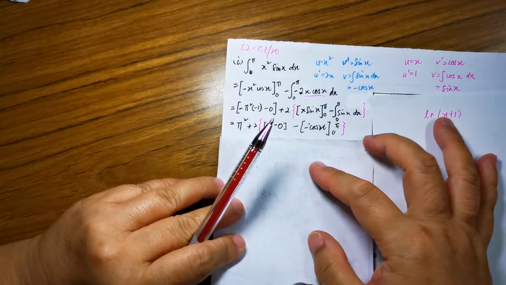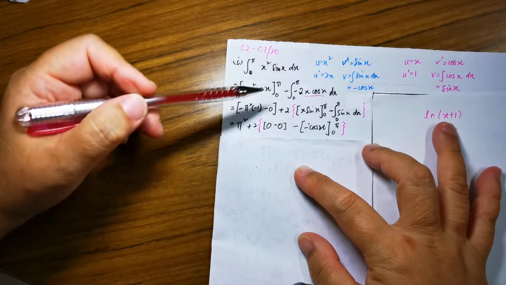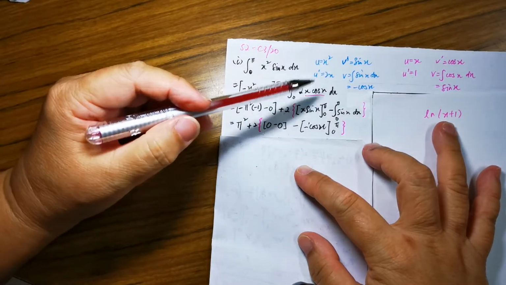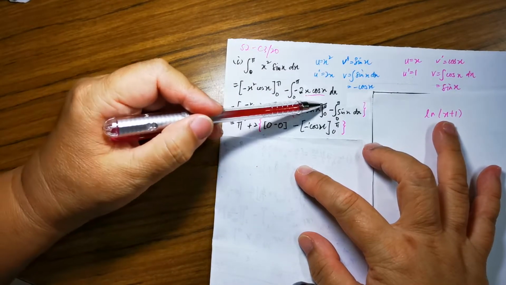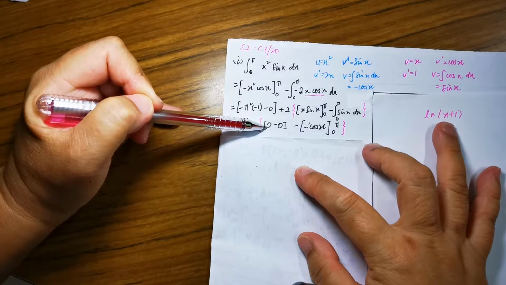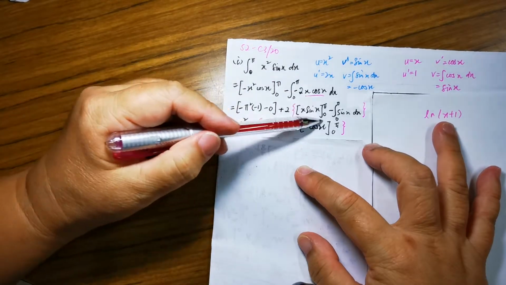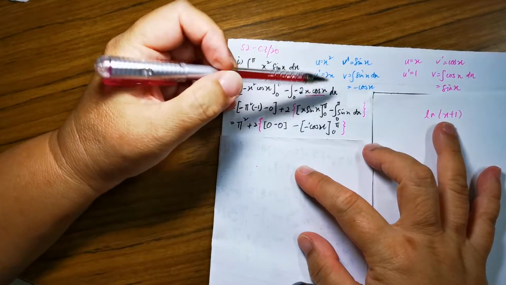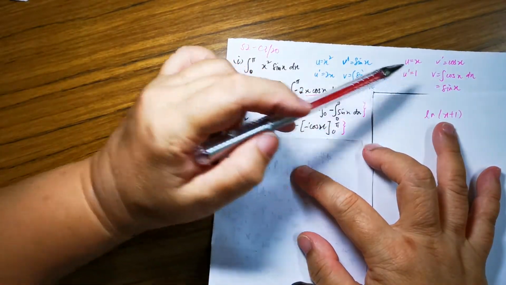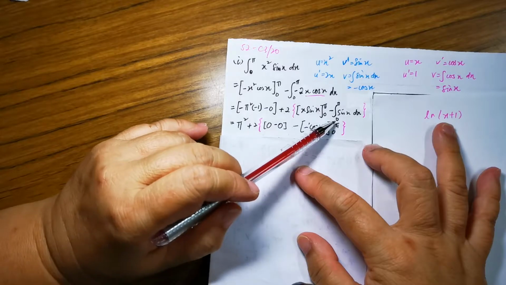Alright, next step. So simplify this one, it is positive pi squared plus 2 outside. 2 is still outside, so I solve everything inside here first. Okay, so can sub in 0 and pi here, right? Sub in pi, sine 180 is 0. Minus, sub in lower limit, x is 0, so also 0. So this part actually becomes 0. Minus, this is uv, minus vu prime. So vu prime means integrate sine x only. Therefore, integrate sine x, you get negative cos x, from 0 to pi.